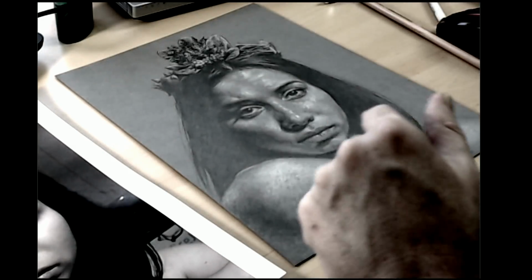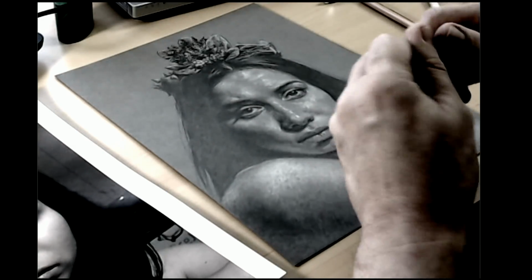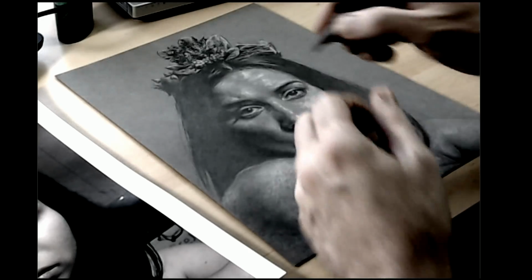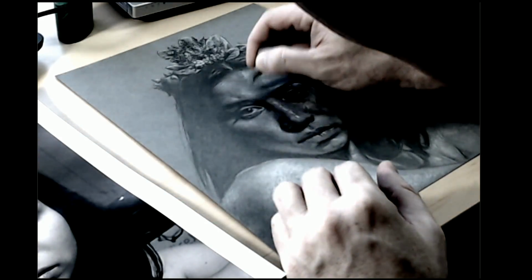And how we're going to do that is not only putting in the lights, but the darks which surround those lights.